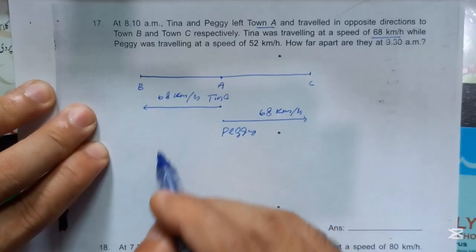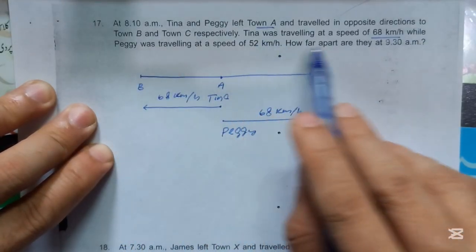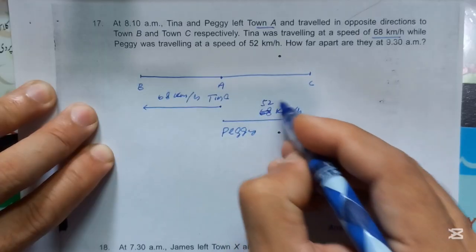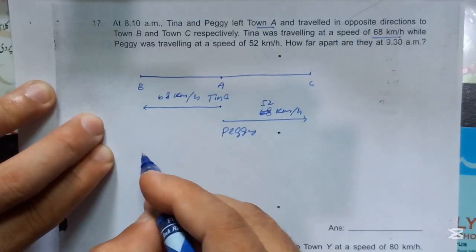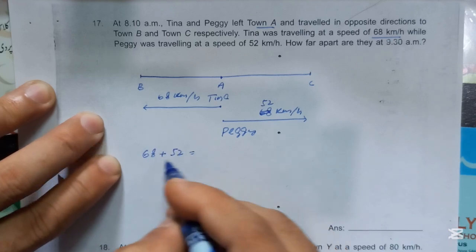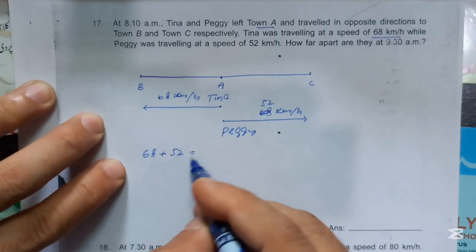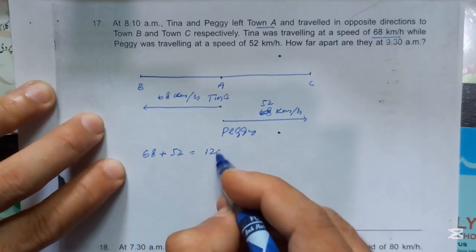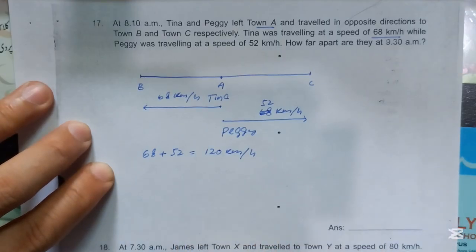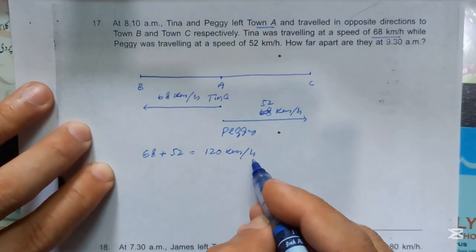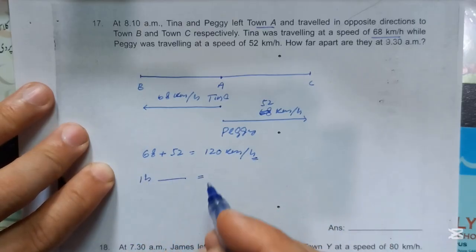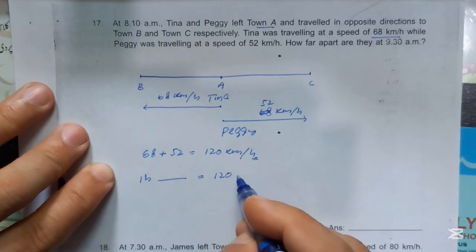Okay, first we will take Tina 68 and Peggy 52. We will add their speeds. That will be 68 plus 52 will be equal to 120 kilometer per hour. So this is the combined speed of both of them. So from here we can see in 1 hour they have covered a distance of 120 kilometer in total.